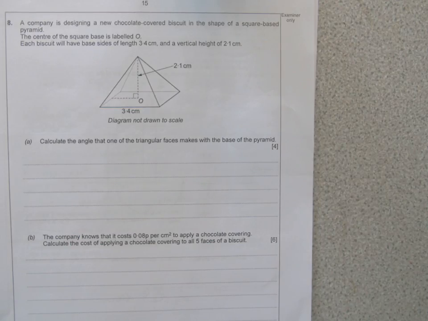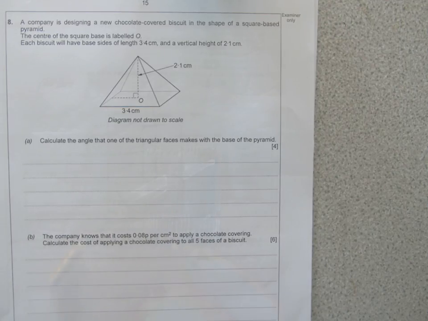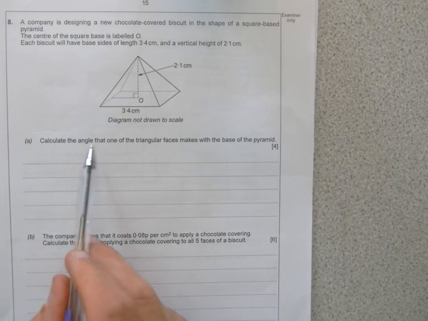Okay, so we've got this biscuit question in the shape of a pyramid, right? And they give you certain values, don't they? And it says calculate the angle that one of the triangular faces makes with the base of the pyramid. So you've got to read this properly.